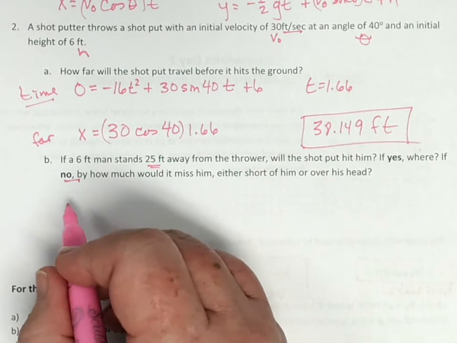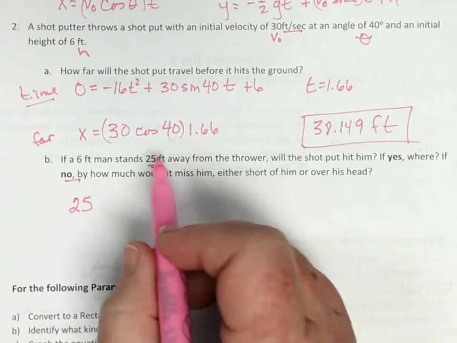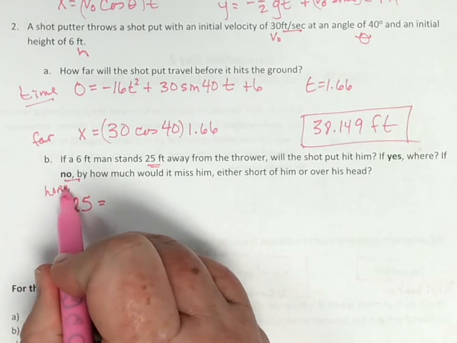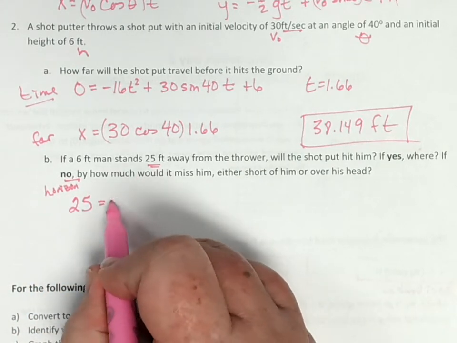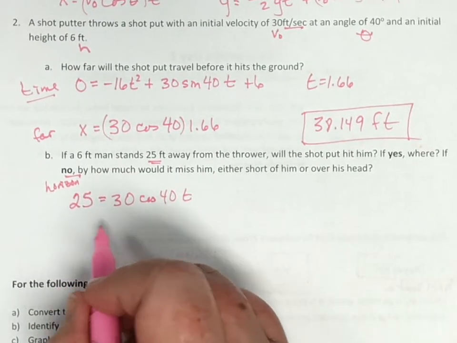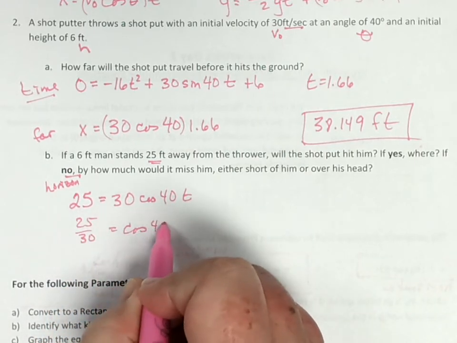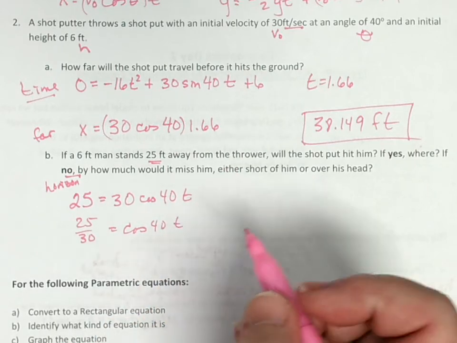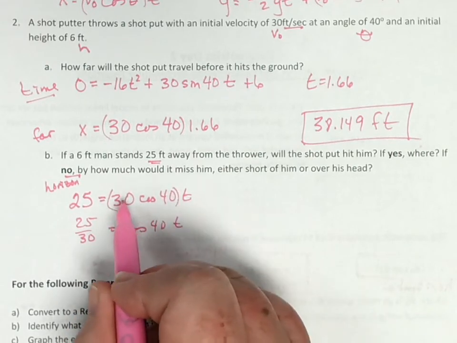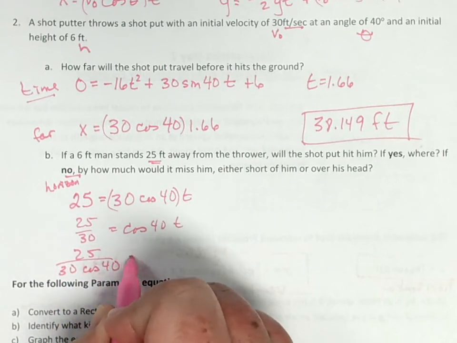So let's take a look. In this equation, I've got 25 is his distance away. And I'm going to set that, so that's his horizontal distance from me. So I'm using the horizontal equation. 30 cosine of 40t. Well, I'm going to solve for the letter t. So I'm going to divide by 30. So that's 25 30ths equals the cosine of 40t. And then divide by cosine of 40. Or if I'd have been thinking, couldn't I have just divided by 30 cosine of 40? So 25 divided by 30 cosine of 40 equals t.